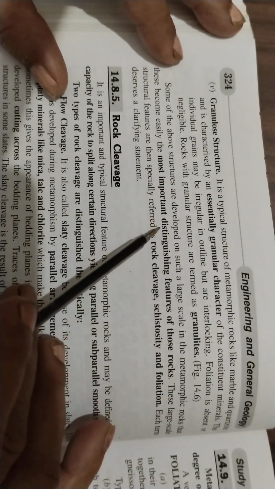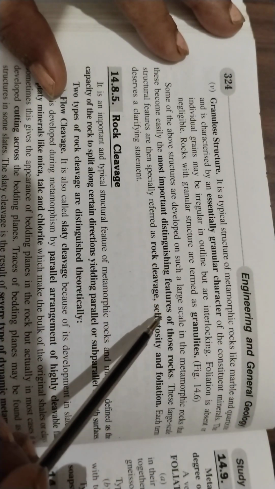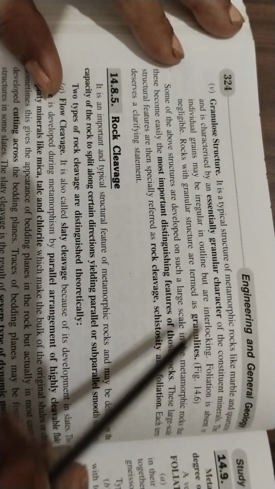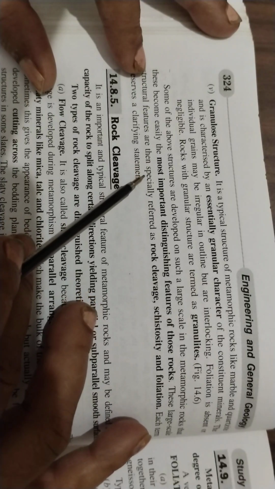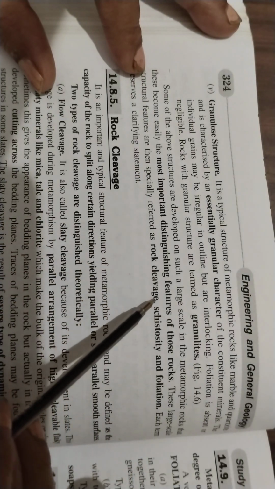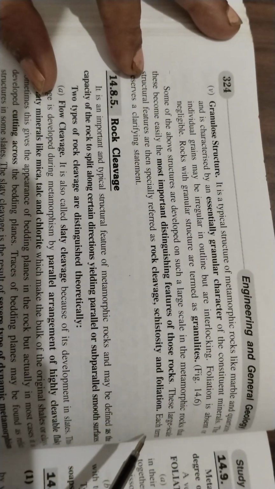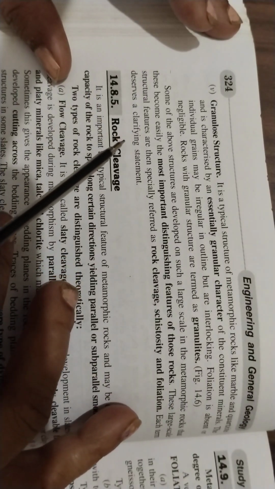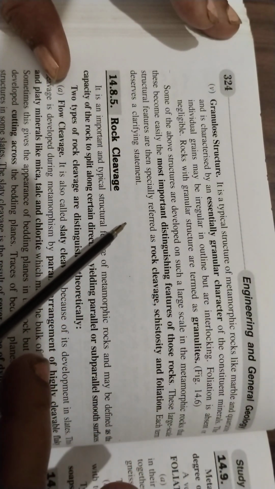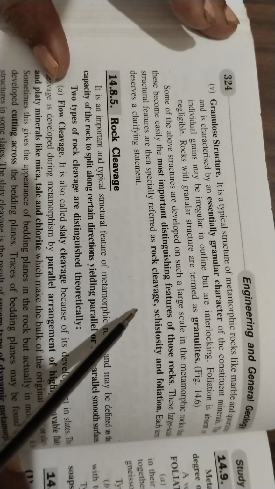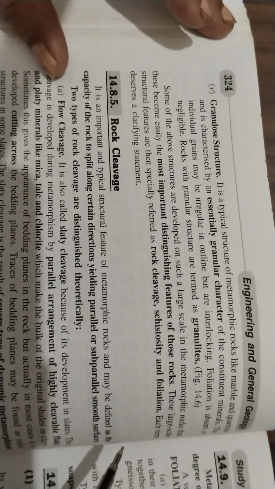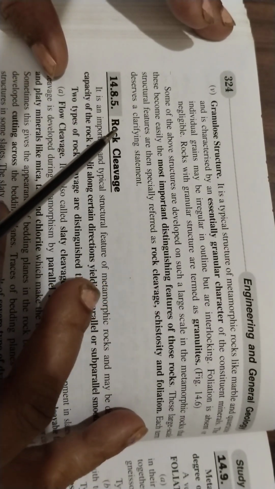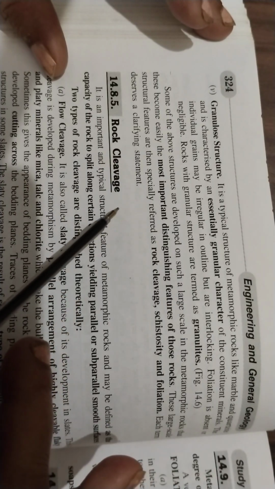Some of the above structures are developed on such a large scale in the metamorphic rocks that they become easily the most important distinguishing features of those rocks. These large scale structural features are then specially referred to as rock cleavage, schistosity, and foliation. Each term deserves a clarifying statement.